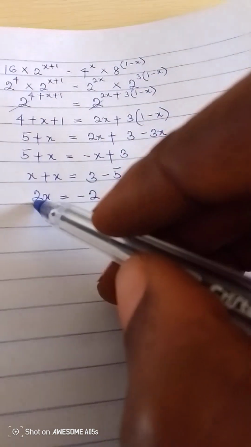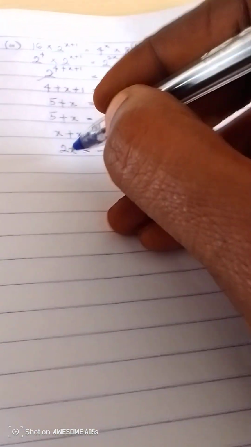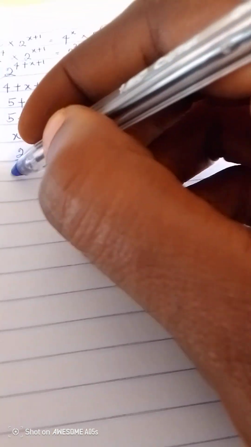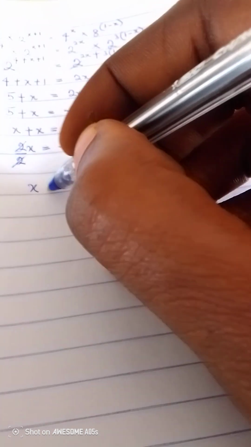So you can see 2 is here. I need to remove this 2. This becomes over 2 over 2. So 2 cancel 2, and we have x is equal to 2 cancel 2, which is what?